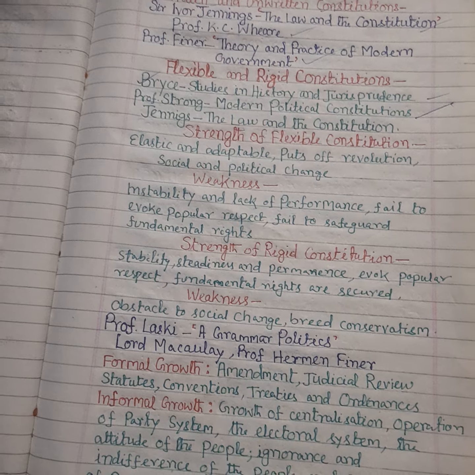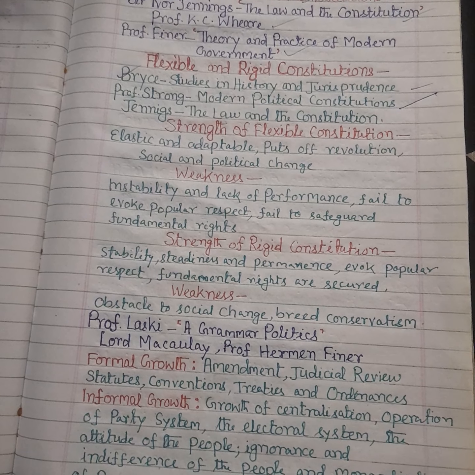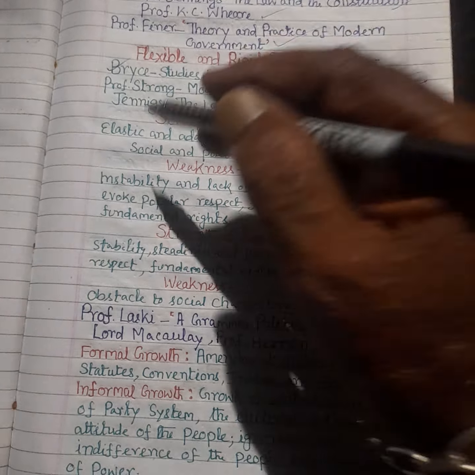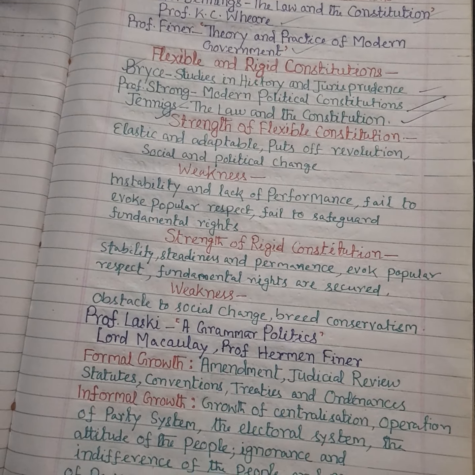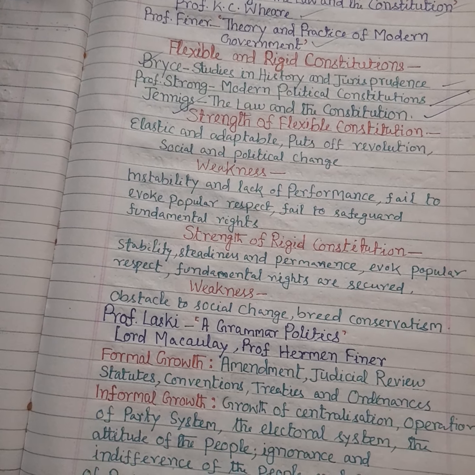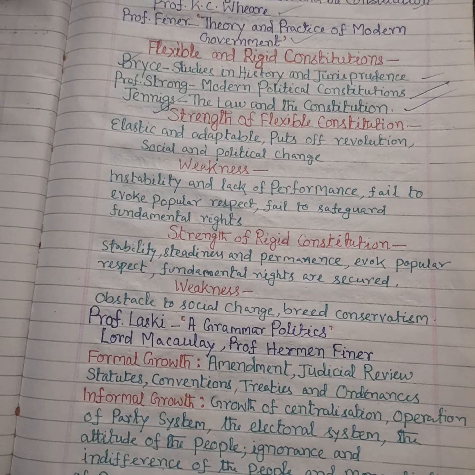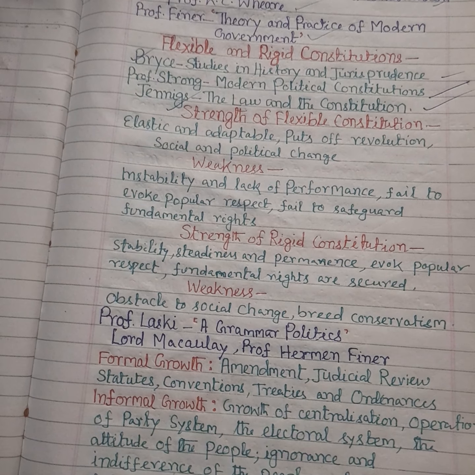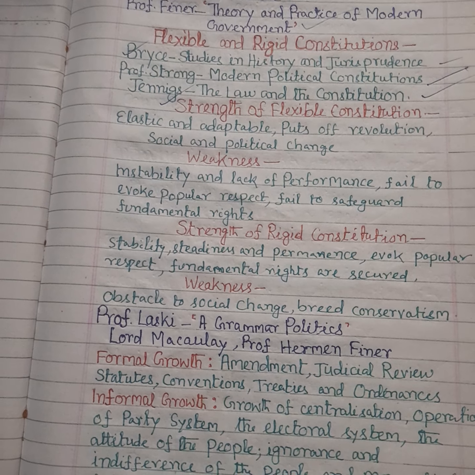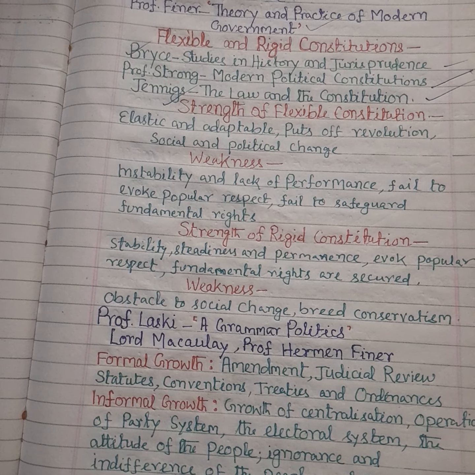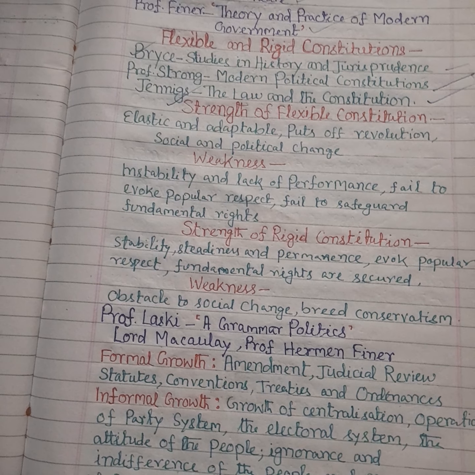For example, as provided by Professor Jennings in his Law and the Constitution, in England the Constitution is flexible as no distinction is made between the procedure for constitutional lawmaking and that for ordinary lawmaking.